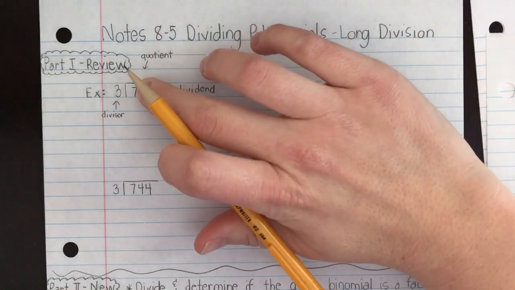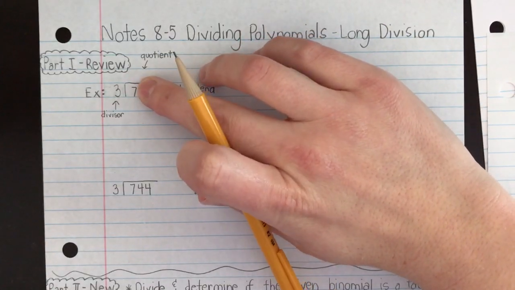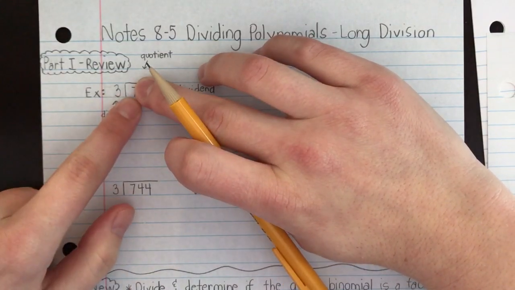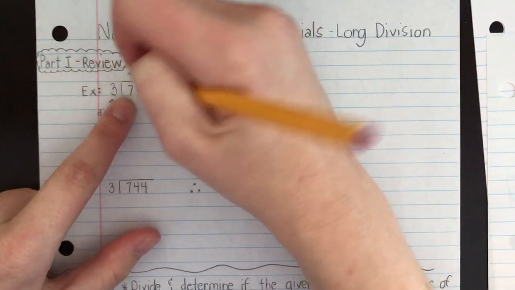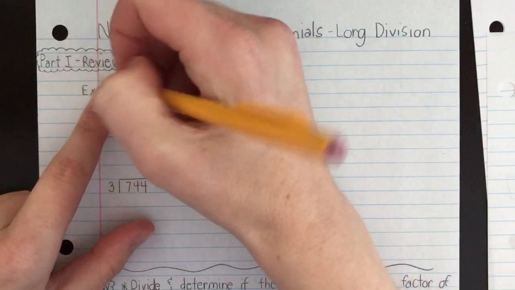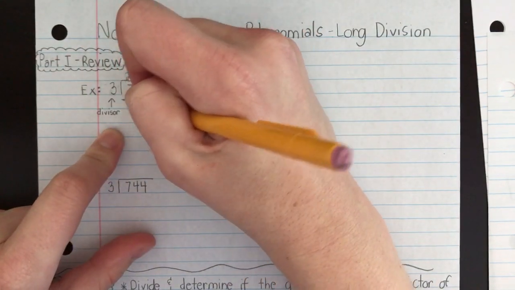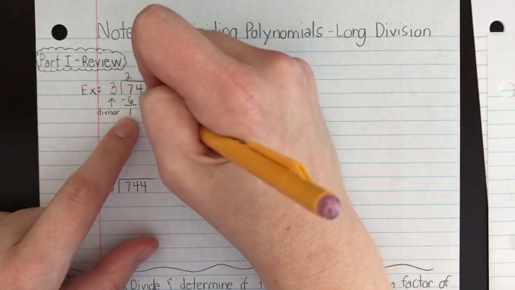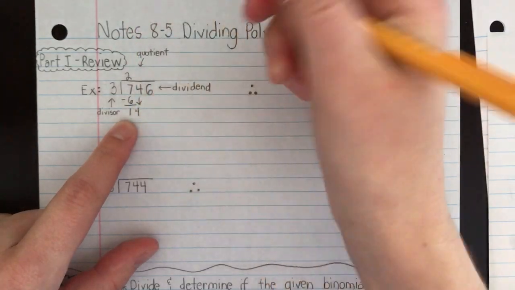So remember, you only look at the first digit here, the first number, and you ask yourself, how many times does 3 go into 7? Well, 3 goes into 7 twice, and then you say 2 times 3 gives you 6. That's what you put here, and then you subtract. 7 minus 6 is 1, so bring down the 1. Bring down the next number, which is 4.